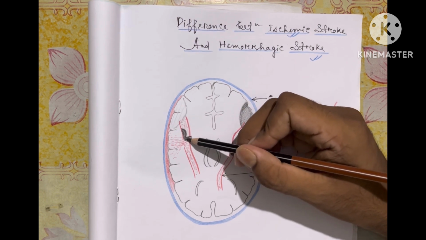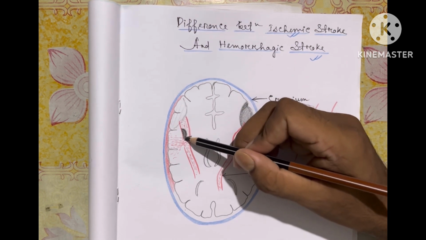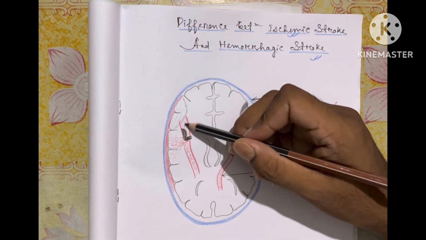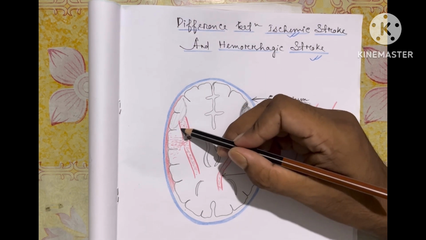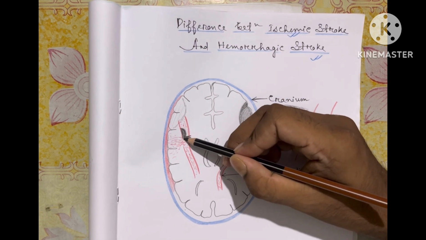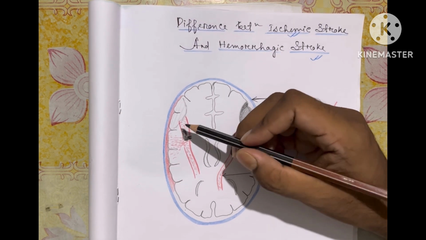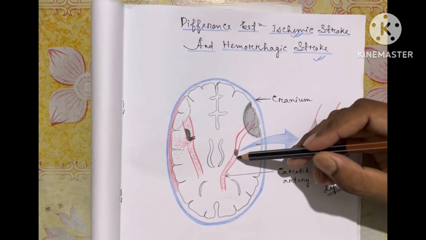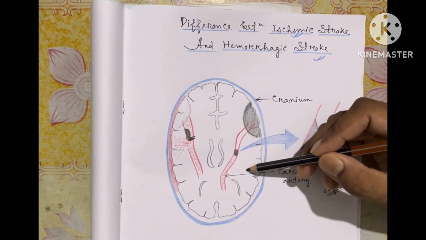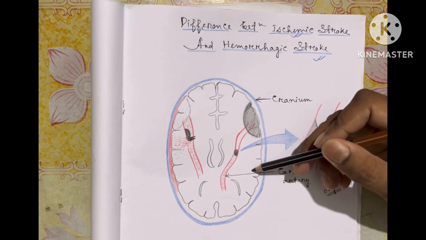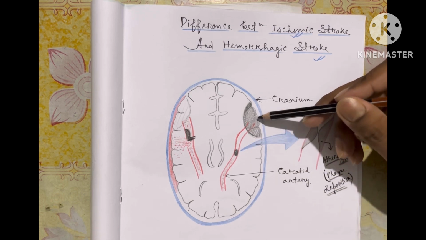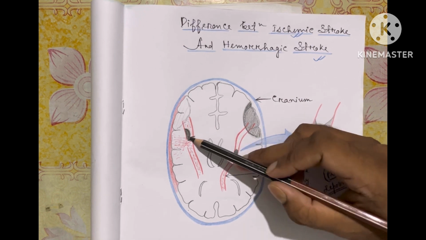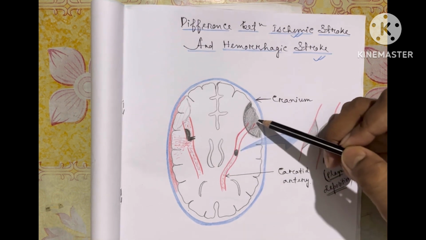Because there is an increased pressure at that site. Why is the pressure increased? Because in the path of blood transportation there is a clot formation, and because of that clot formation, if somehow that artery bursts, in ischemic stroke also the artery could burst, then it could be a hemorrhagic stroke, and subsequently it will be an ischemic stroke also. But if the blood vessel does not burst, then it will be an ischemic stroke.